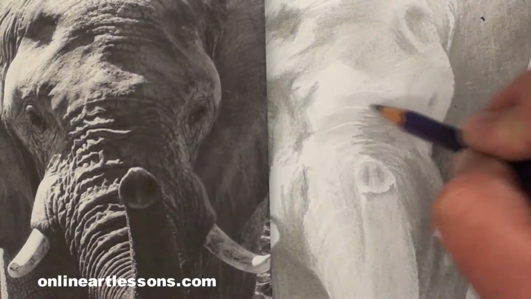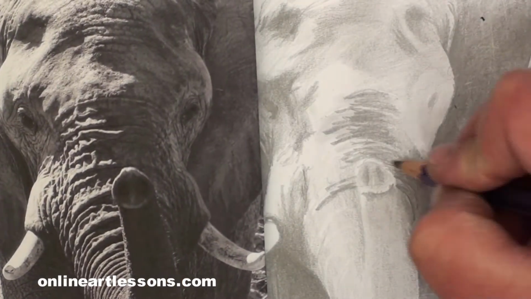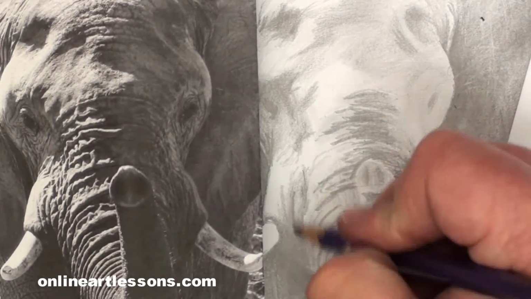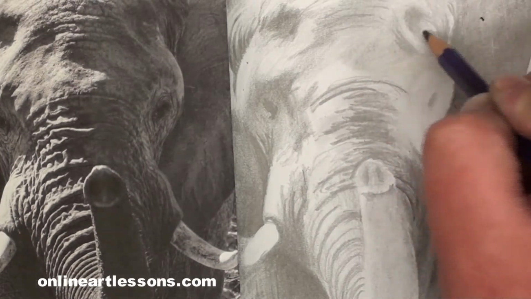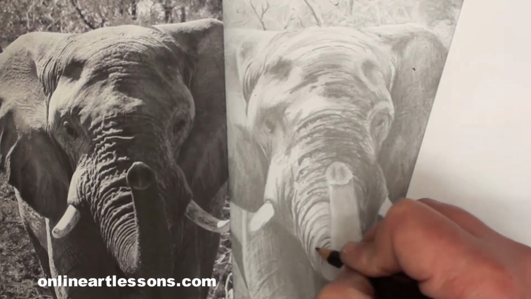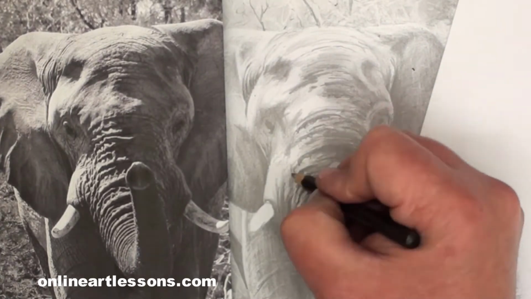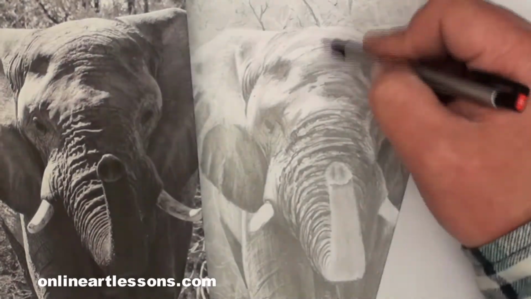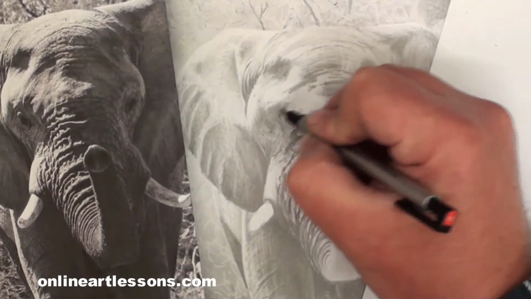For the forehead and trunk wrinkles, I add a broken contour line first. In other words, each wrinkle only wraps partly around the trunk. It doesn't form a ring around the whole trunk. I then break up these lines even further by adding little vertical lines across the horizontal ones. And I do this with a pencil, and I do this by erasing some lines as well.